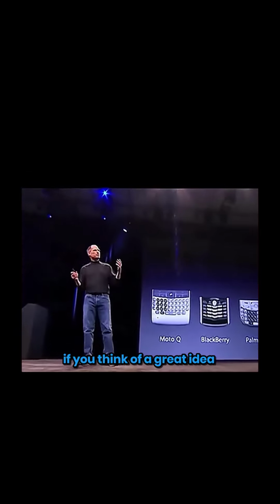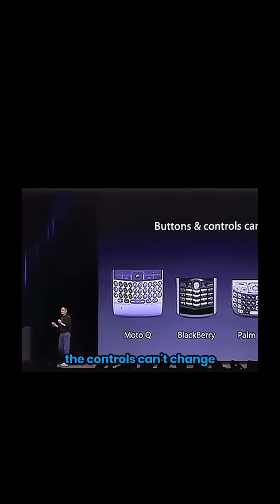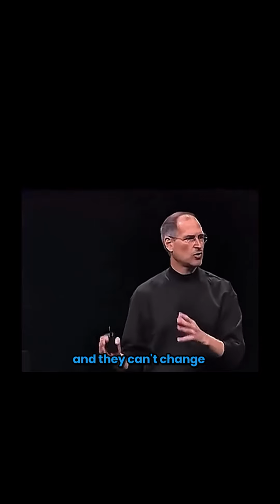And what happens if you think of a great idea 6 months from now? You can't run around and add a button to these things. They're already shipped. So what do you do? It doesn't work because the buttons and the controls can't change. They can't change for each application, and they can't change down the road if you think of another great idea you want to add to this product.